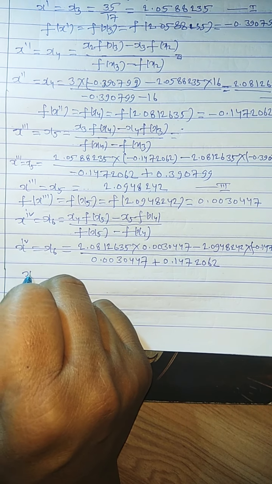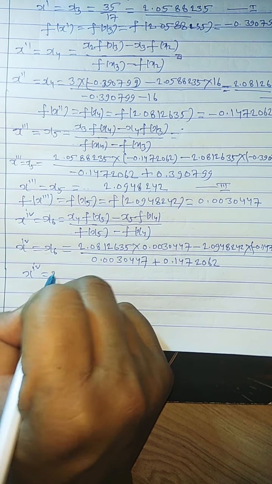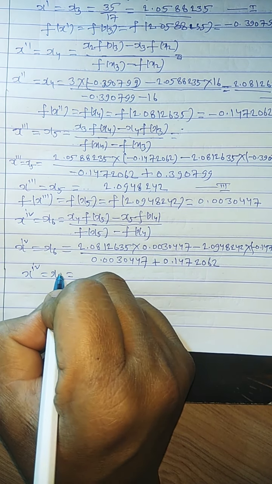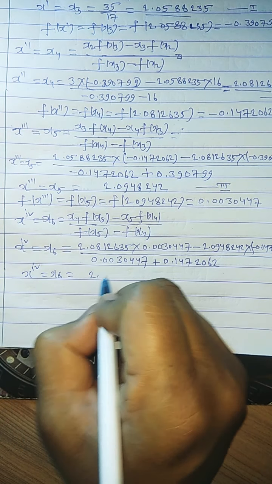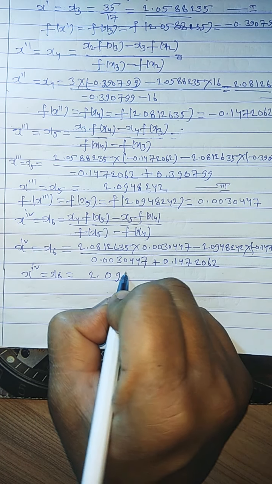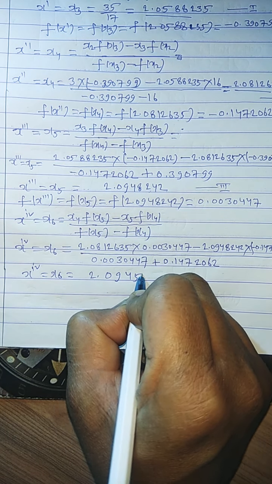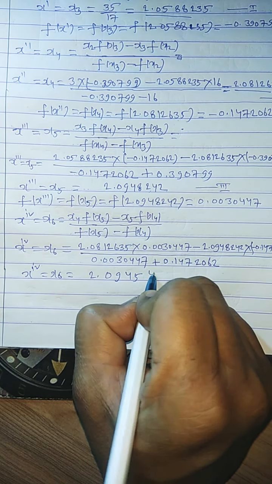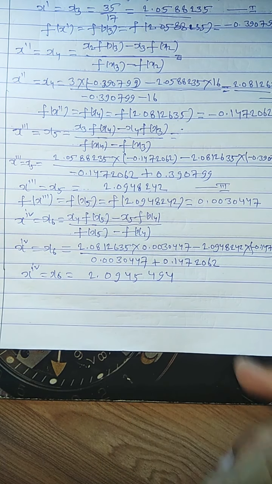On solving this, we get x6 equal to 2.0945494.